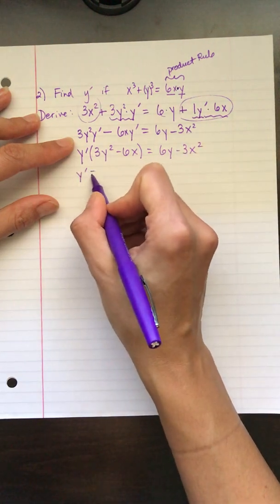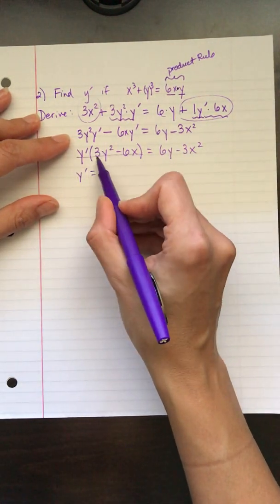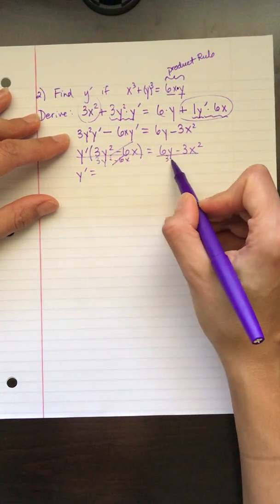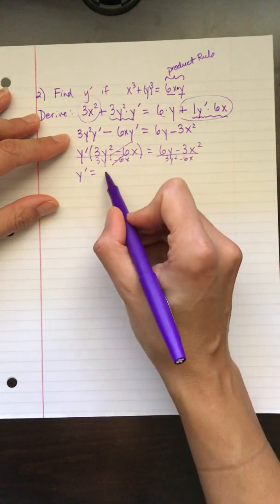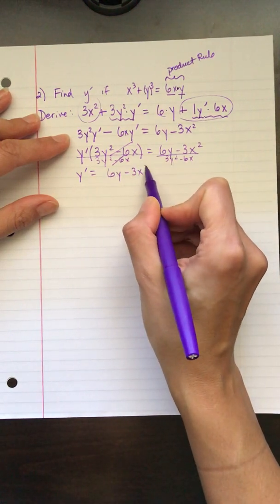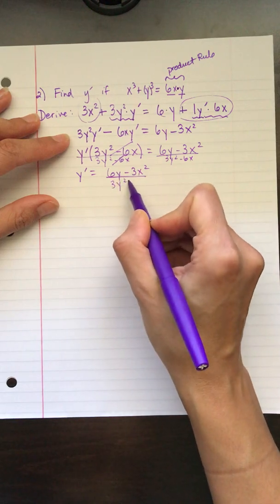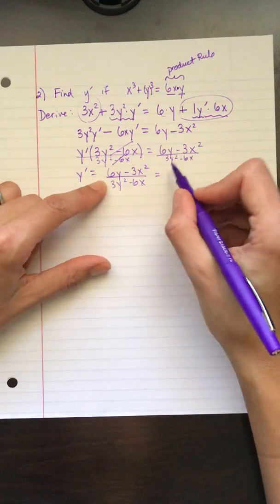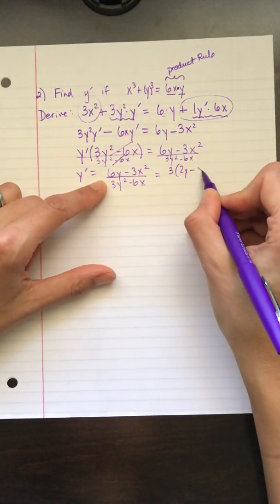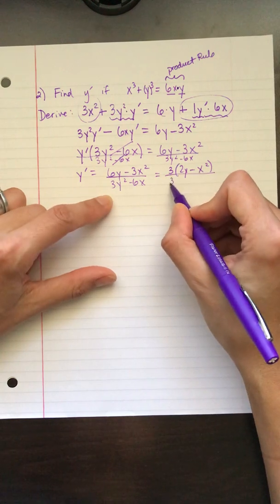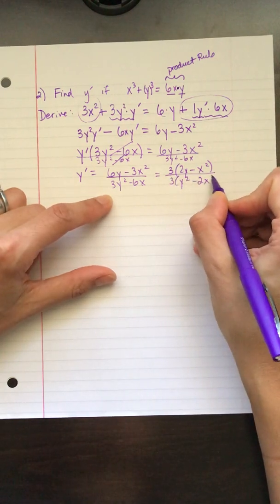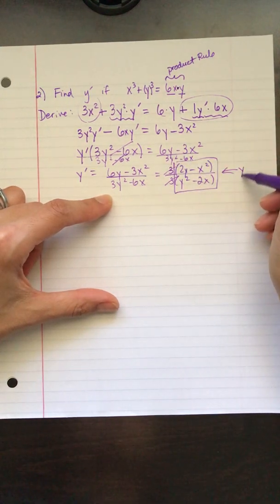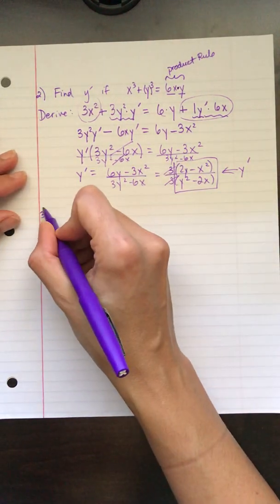And so y prime, basically I'm going to divide both sides by 3y squared minus 6x. y prime is 6y minus 3x squared over 3y squared minus 6x. I notice that everything is divisible by a 3. So if I factor out a 3, I get the following expression. So here's my derivative. There it is. This is y prime. And I'm done with the problem. Let's do another one.